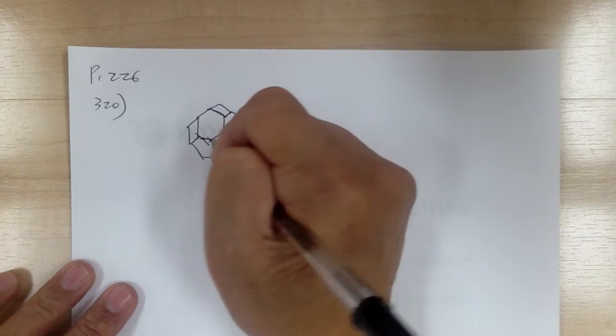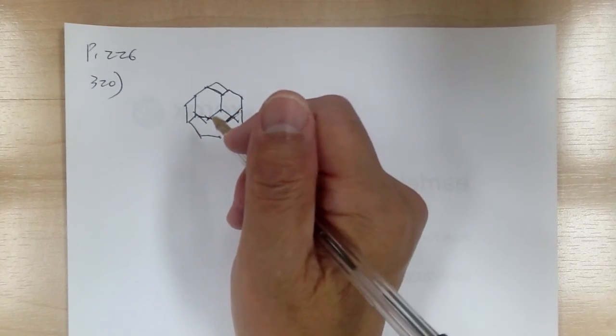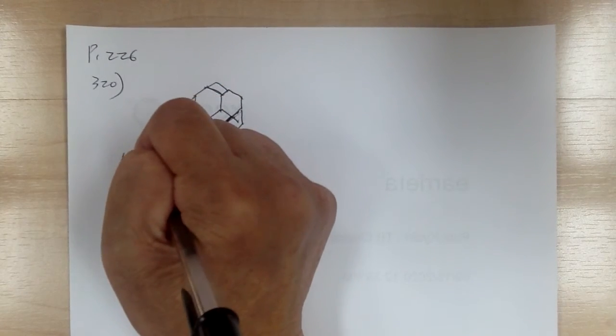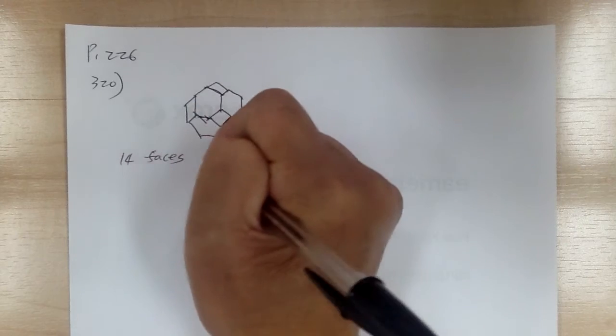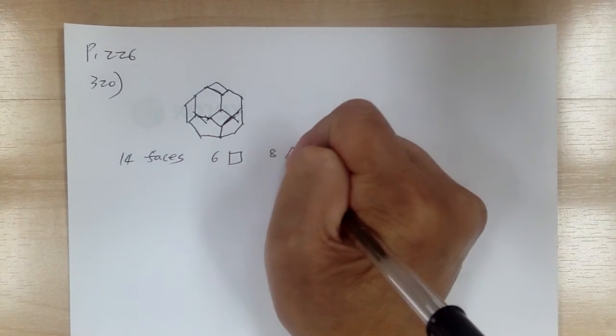So something looks like that. Okay. Now, if you consider each face individually, there are 14 faces, so there are 6 squares and 8 hexagons.